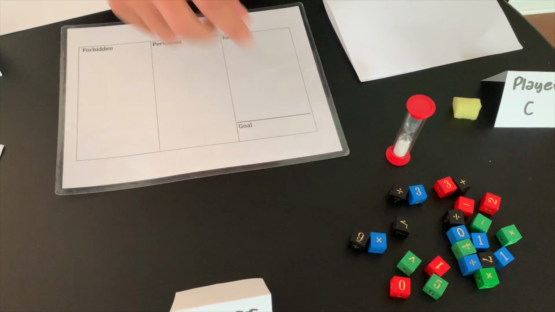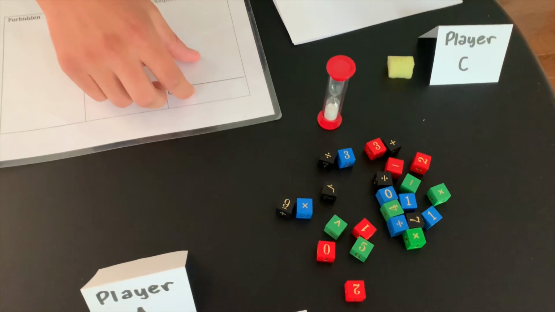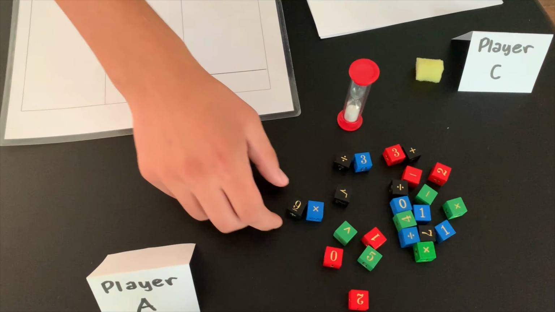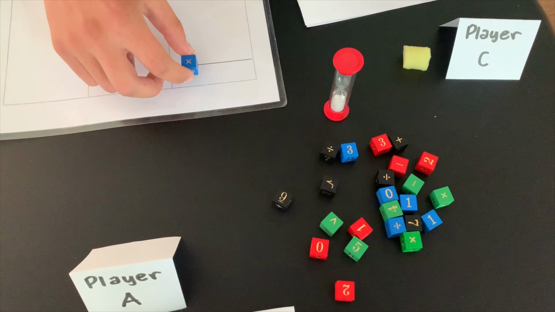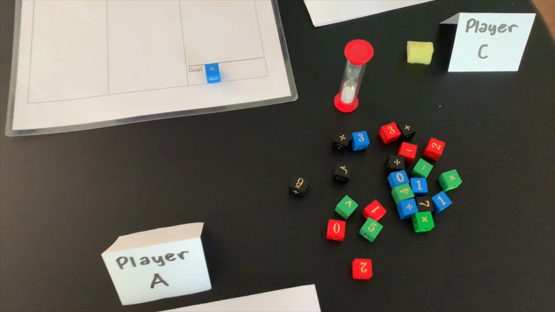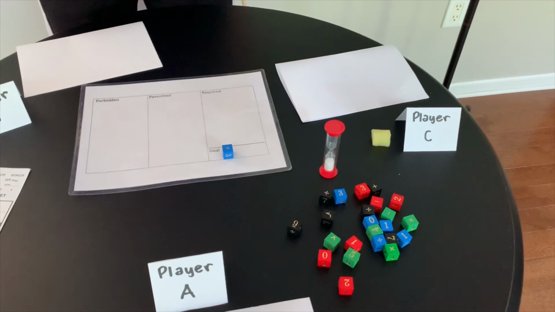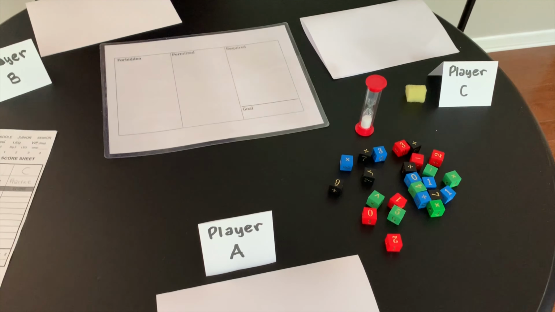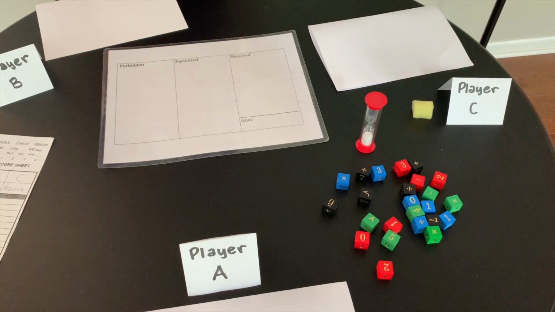Finally, when you're setting the goal, any cube that touches this little mat here, this little area, or any part of the mat for the matter, has to be used in your goal. So even if you accidentally put this multiplication sign on the mat, you would have to use it in your goal, so be careful. After you're done setting your goal, you'd say goal set.